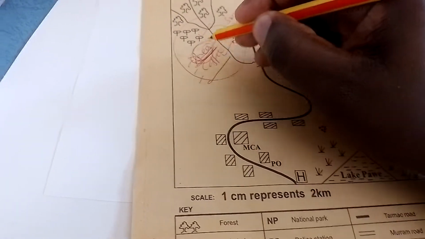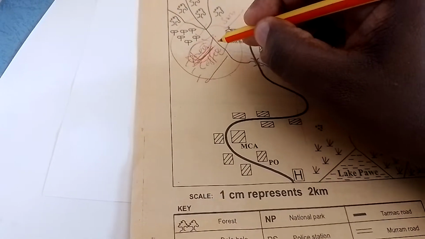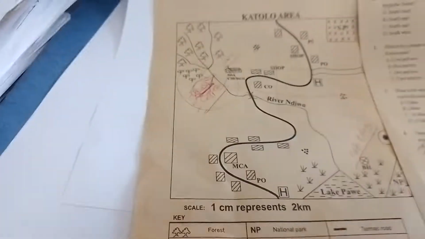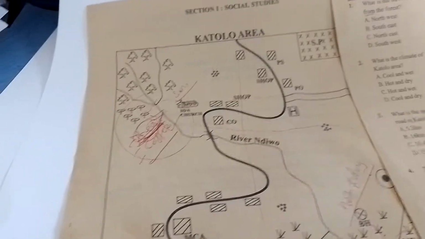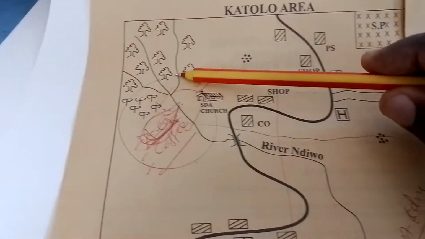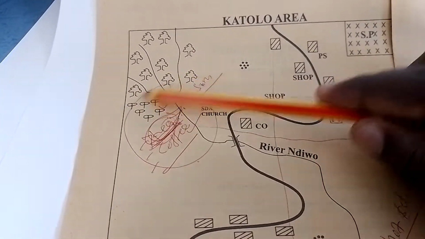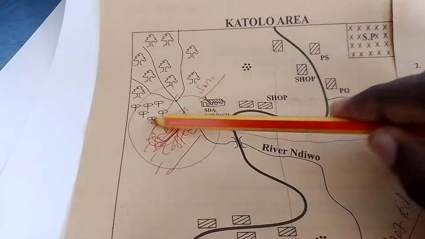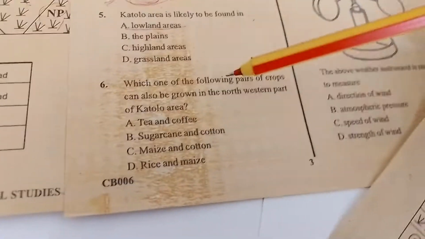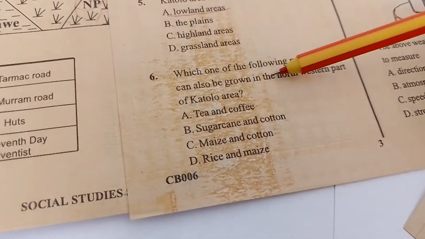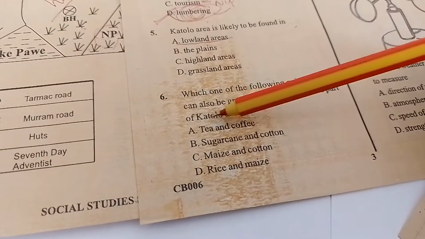But for tea, somehow different. We have these characteristics that we say it is slightly acidic in the soil under tea. So the northwestern side, we can grow what we call tea, coffee, and pyrethrum, since the climate here is cool and wet because of the high altitude. So the question comes like this: which one of the following pairs of crops can also be grown in the northwestern part of Katola area?